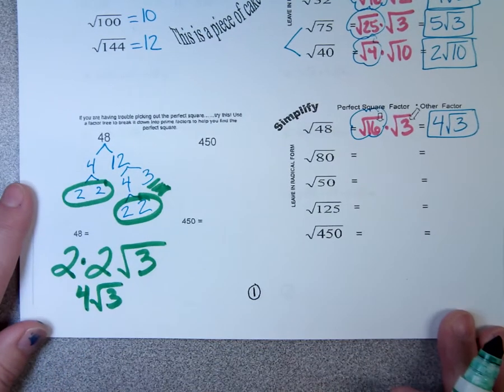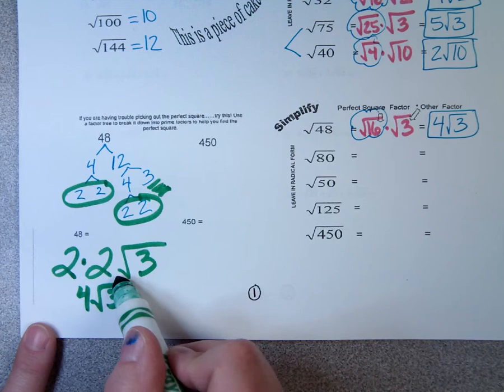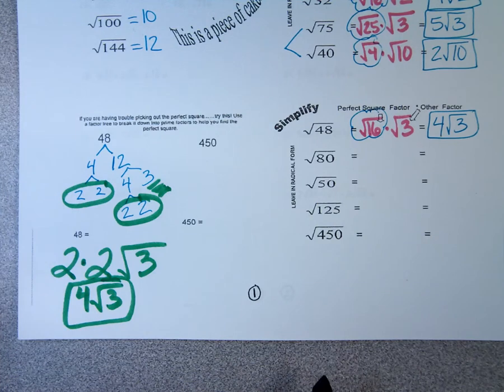And is that the same answer we got when we did it the perfect square way? Does anybody remember being shown this method before? Okay, so I don't care how you do it as long as you're able to do it.